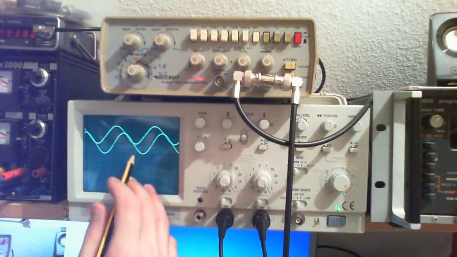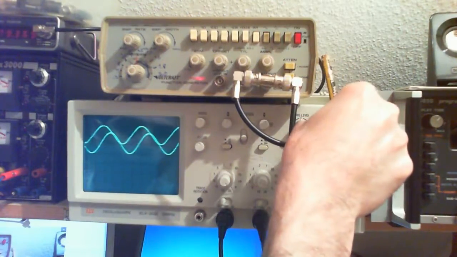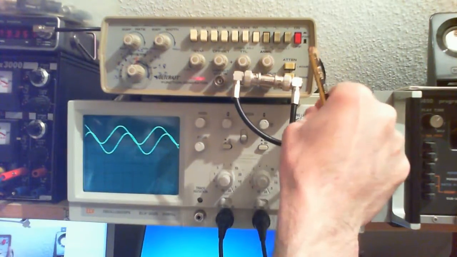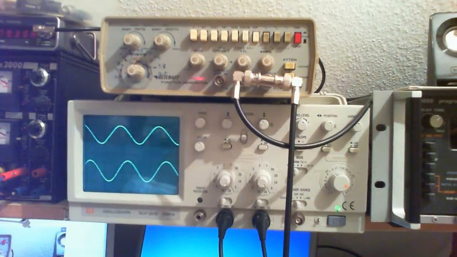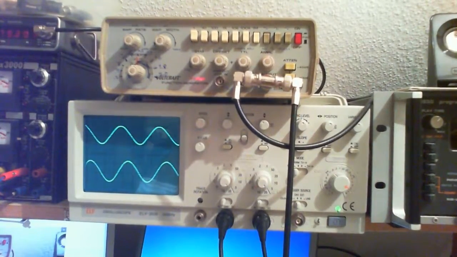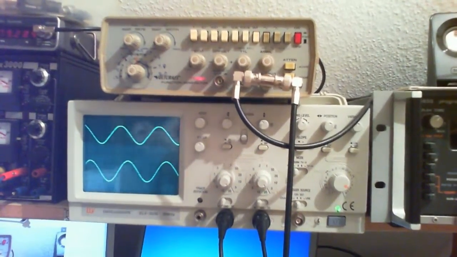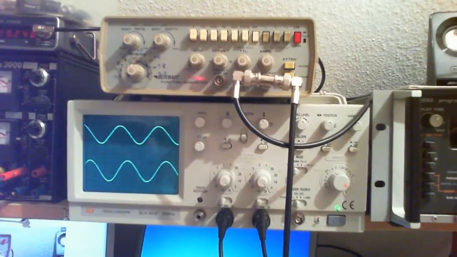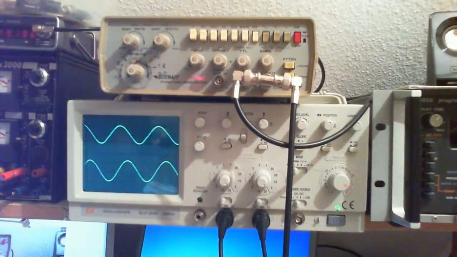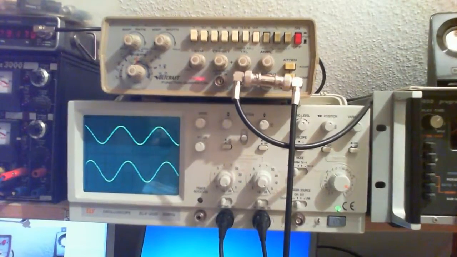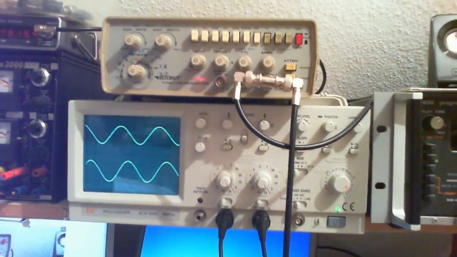So this is 1, 2, 3, 4, 4.2 horizontal units. 4.2 times 0.2 microseconds, and take the reciprocal of that, it's about 1.2 megahertz, 1.19.